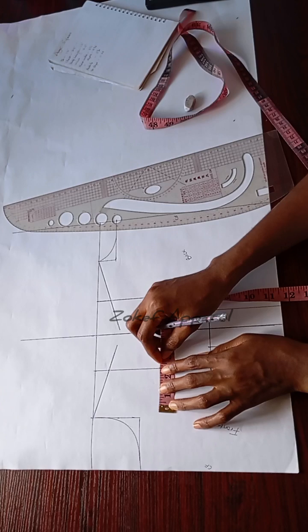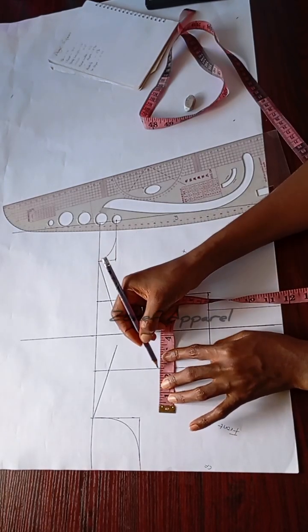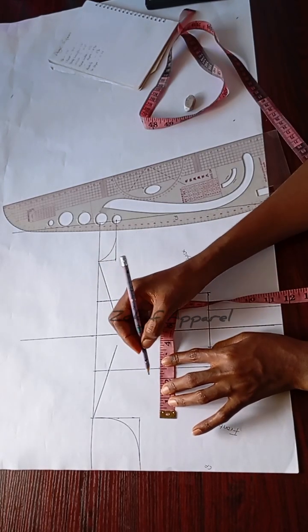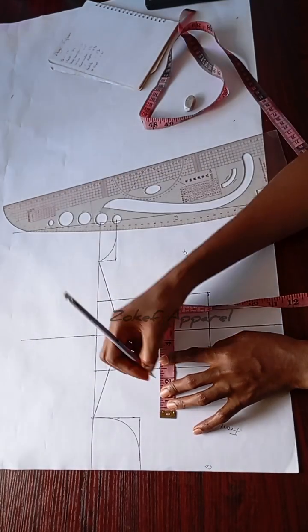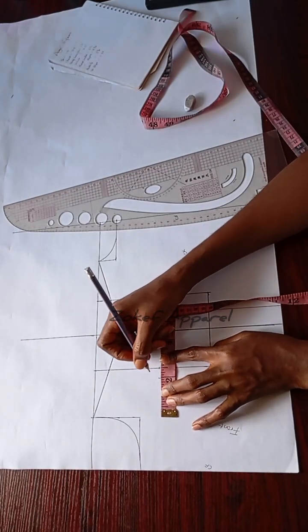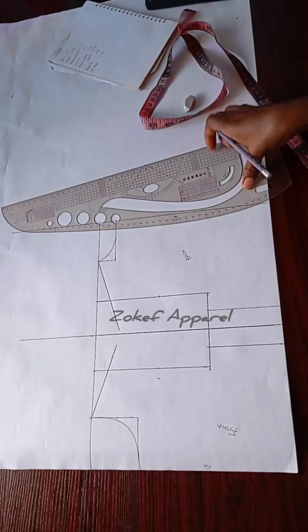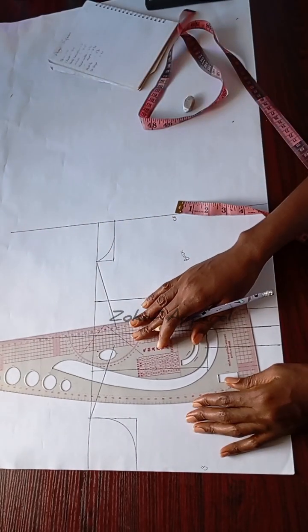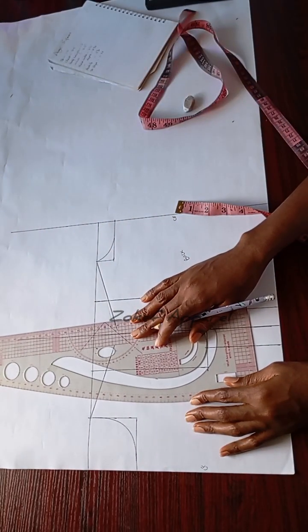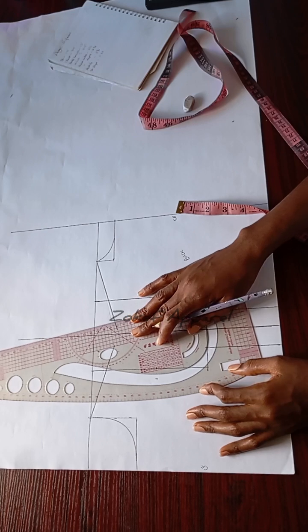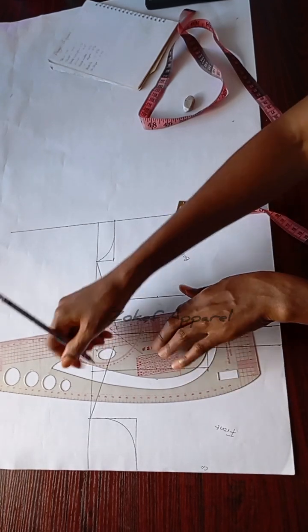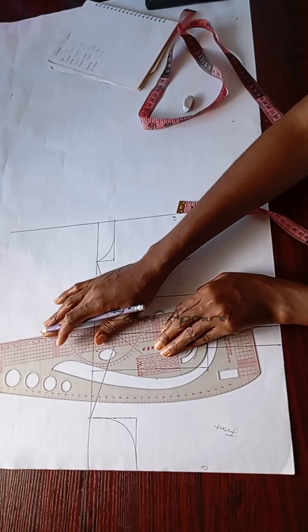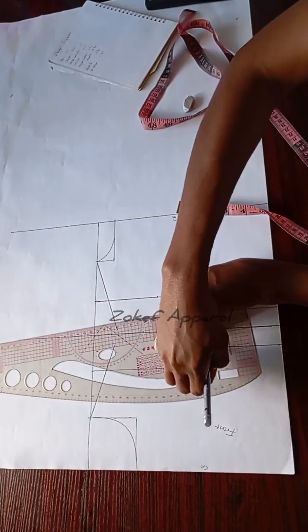Then for the front, we can go in by 0.25 or 0.5, and then you connect together. You ensure that these points here, here, and here meet, then you connect.